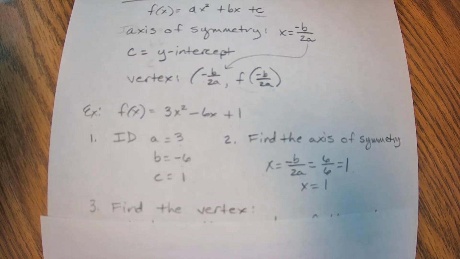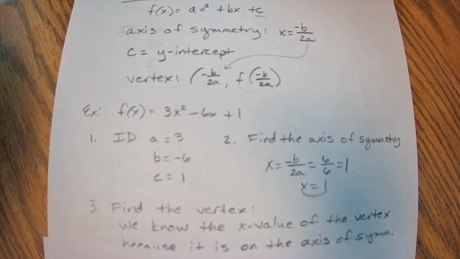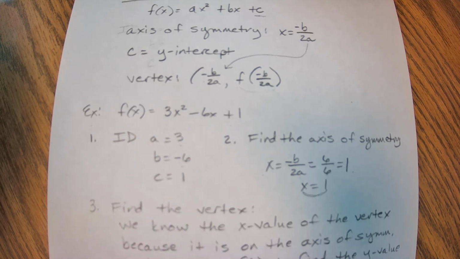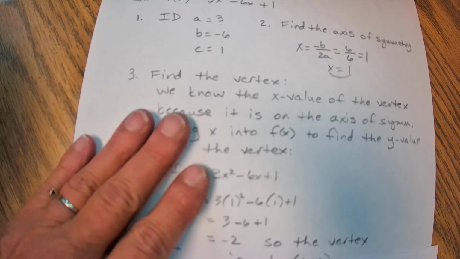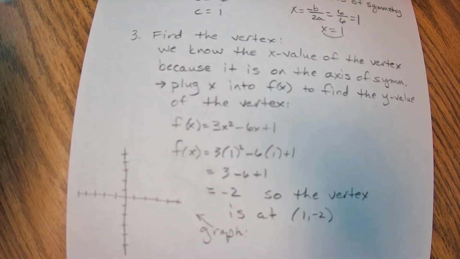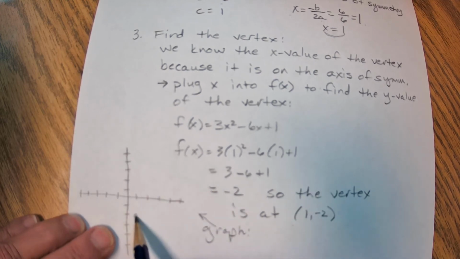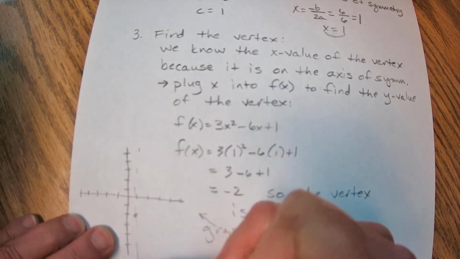So now I want to find the vertex. Well, I know that the x value of the vertex is 1. So I'm just going to plug it into f(x) and solve for y. And when I do that, I get 3 times 1 squared minus 6 times 1 plus 1. And you do all the math on that. It's negative 2. Oops, sorry. So the vertex is at (1, -2). Let's go ahead and graph that. (1, -2). There's my axis of symmetry.